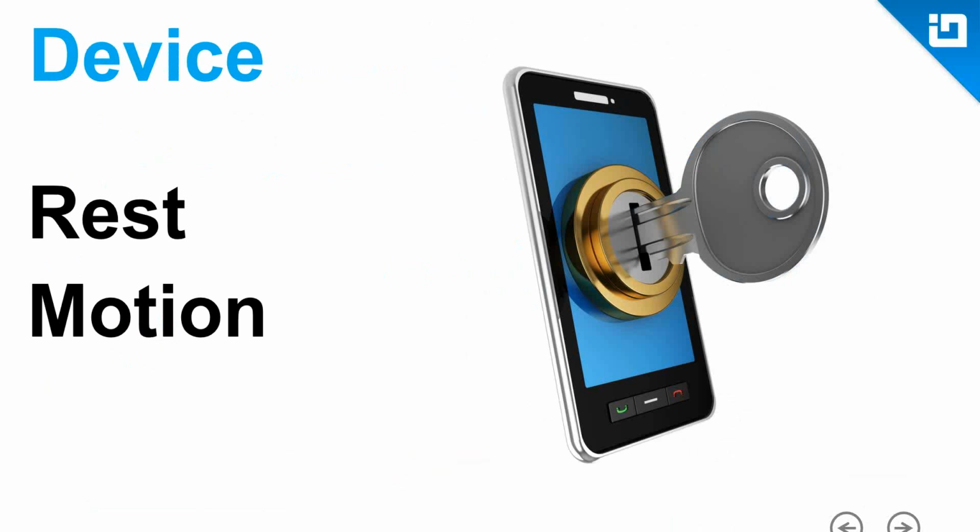Data at rest is persistent data, right? So this is data that's not in memory. It's not being passed across the wire. It's data that's persistent to the disk. Okay? So that's data at rest.